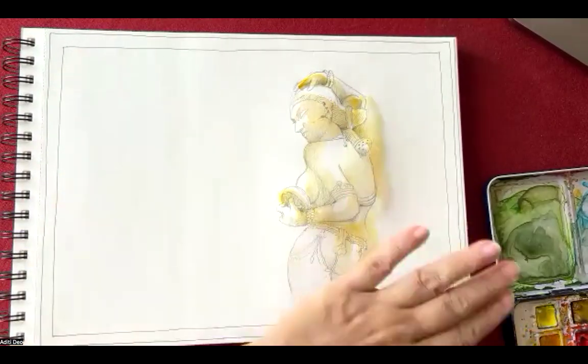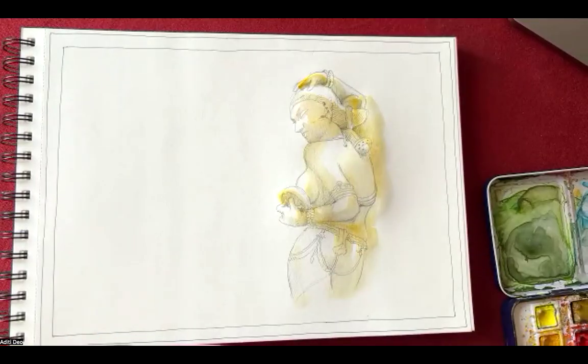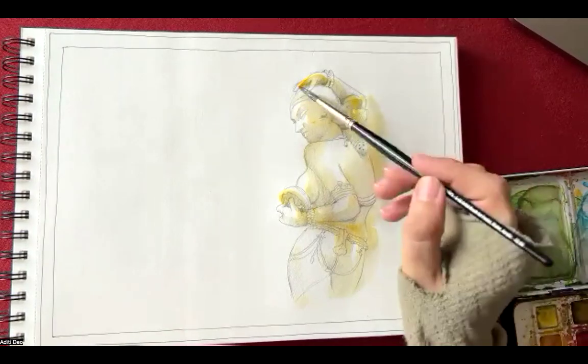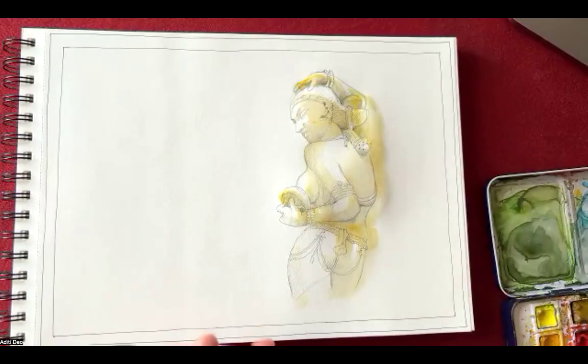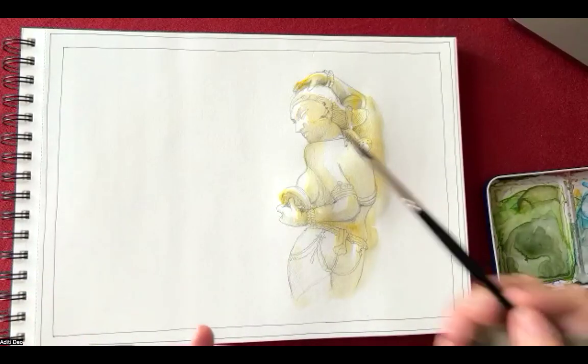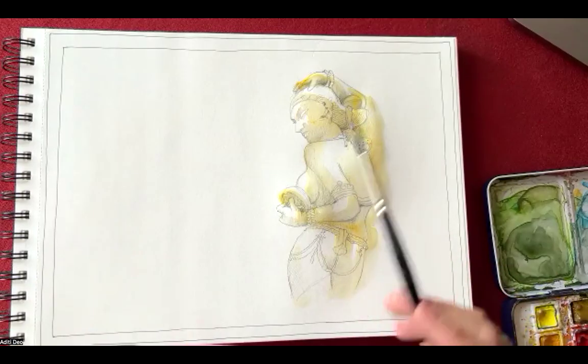So when painting sculptures like these, there are lots of color options that you can go for also. Because we are not actually trying to paint a stone. No, we are trying to make a painting of something that is in stone. So I'm going to now put a scarlet in some places over here.